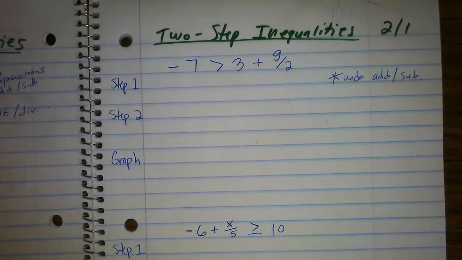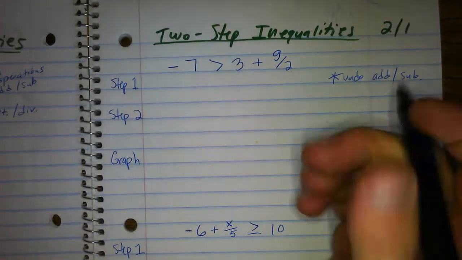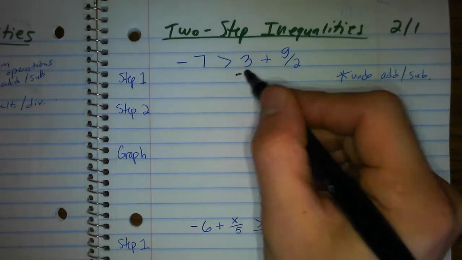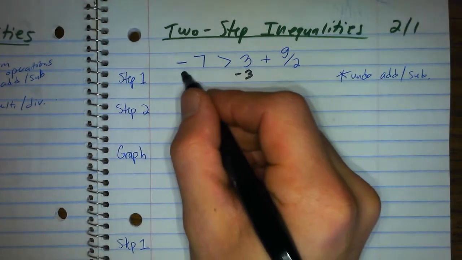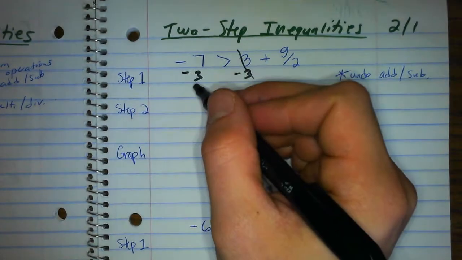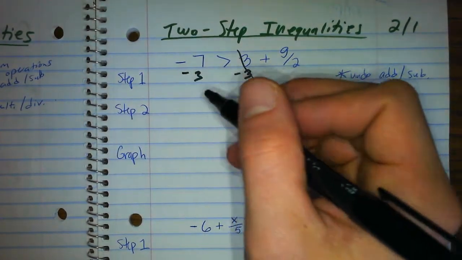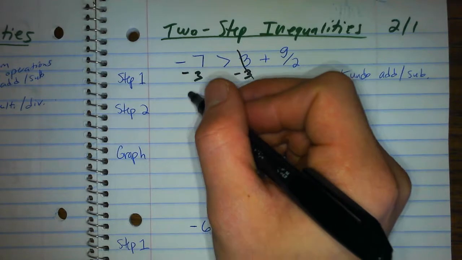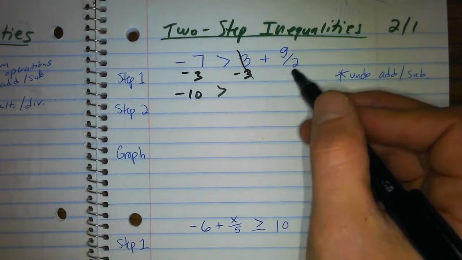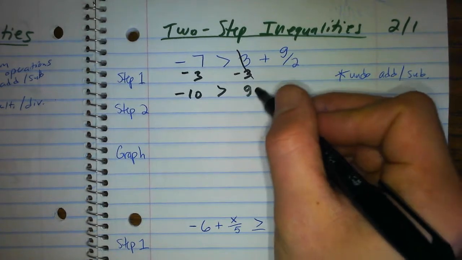Here's addition. I have a positive 3, so I'm going to undo that with subtraction. I'm going to subtract 3 from both sides. Those cancel out. So I get negative 10 on the left side. It's greater than g over 2 on the right side.